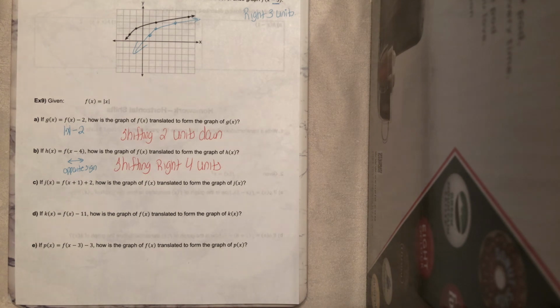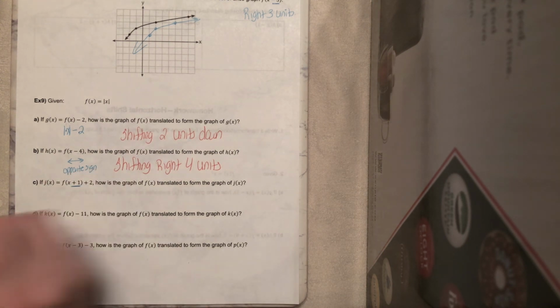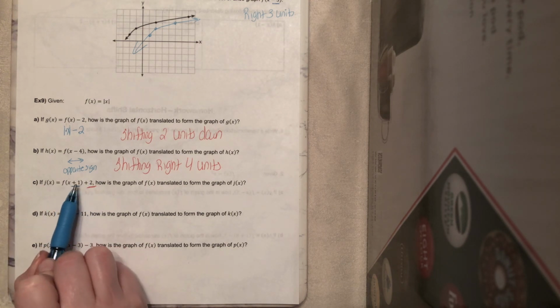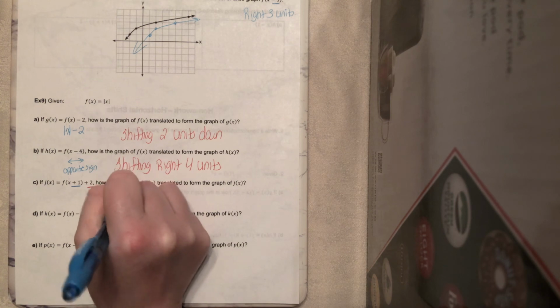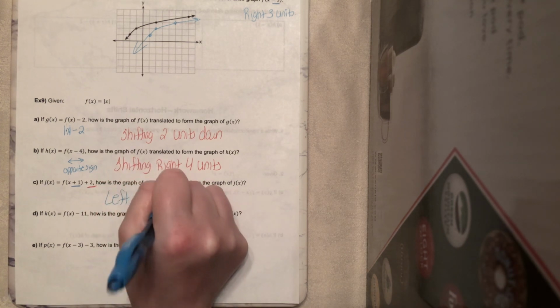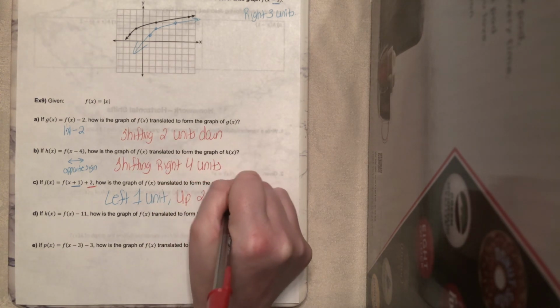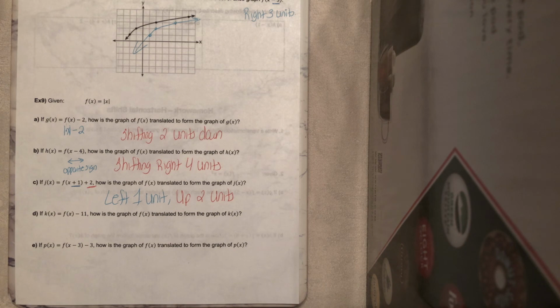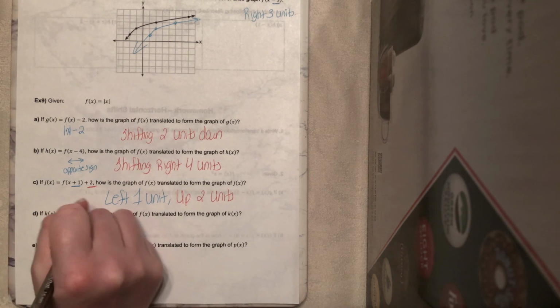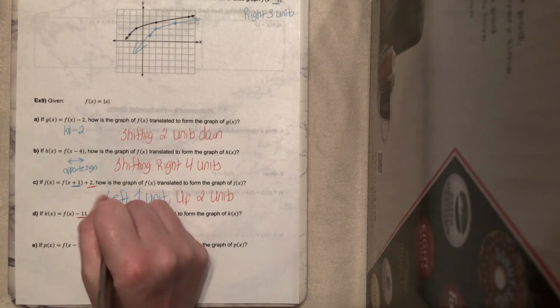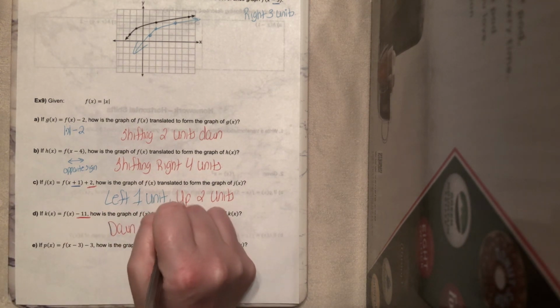If I look at C, it has 2 shifts. Inside moves me left and right. Outside moves me up and down. So if I'm inside, I'm moving to the left 1 unit, and outside tells me that I'm then going up 2 units. Same thing with D. If I'm outside, that tells me I'm moving up or down. So this would just be down 11 units.